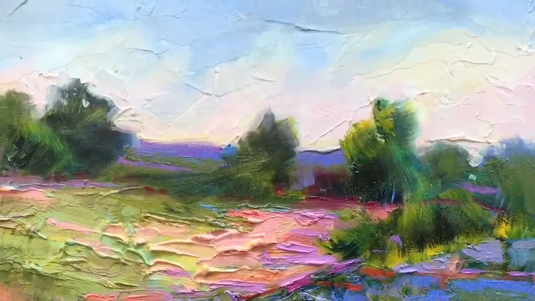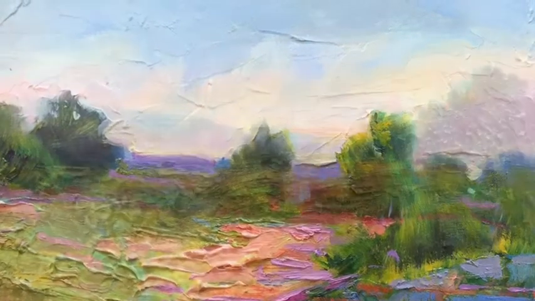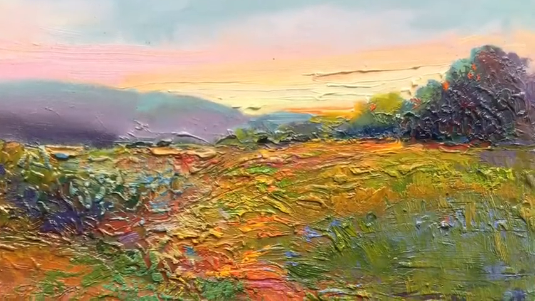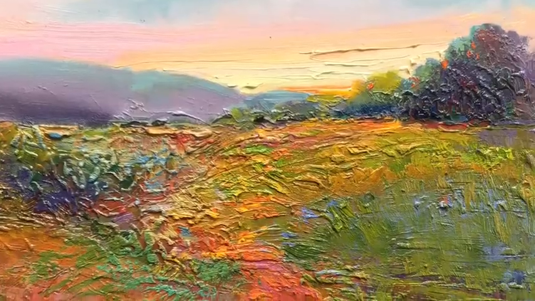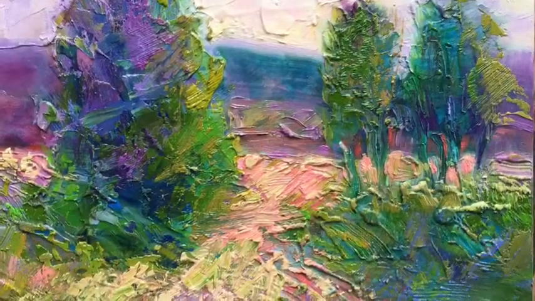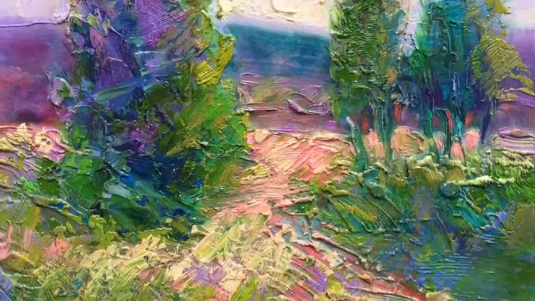The first part of the discussion was about conservation of values and grouping your values together and not having a lot of different value changes. I hope these tips help you to evaluate your own paintings, and happy painting.